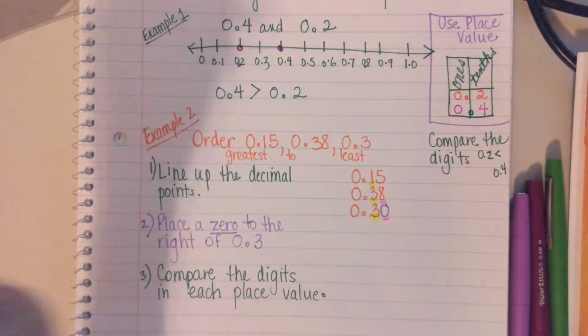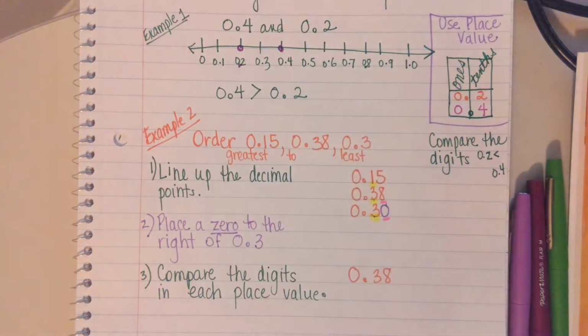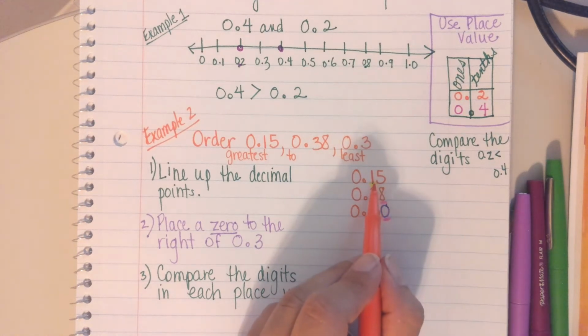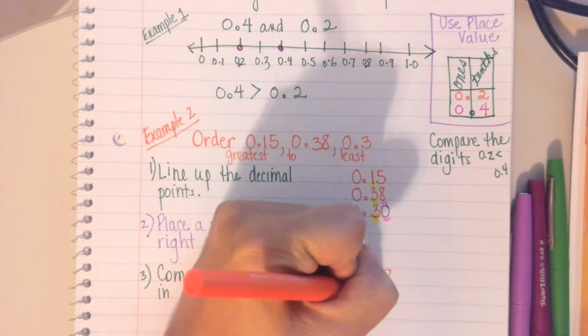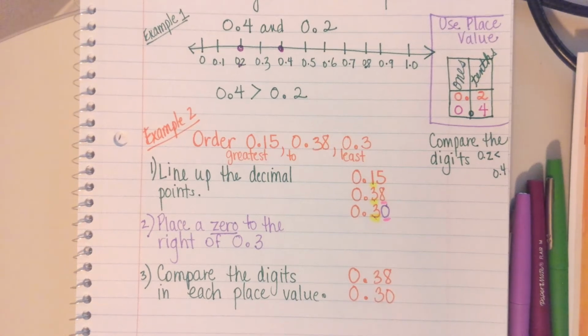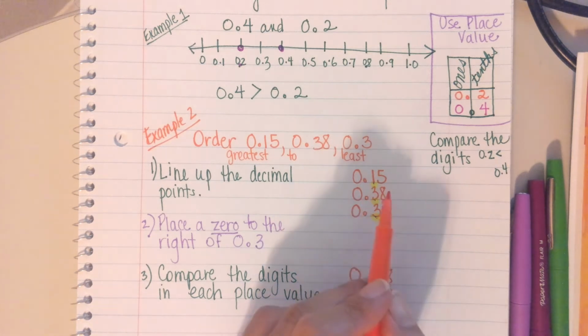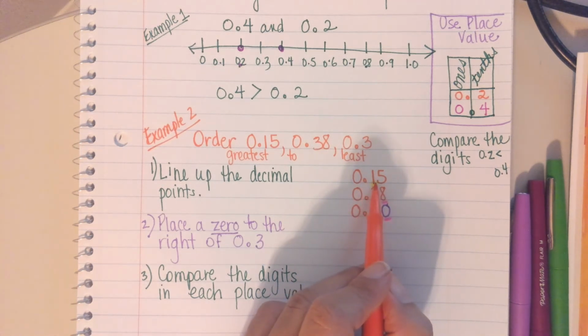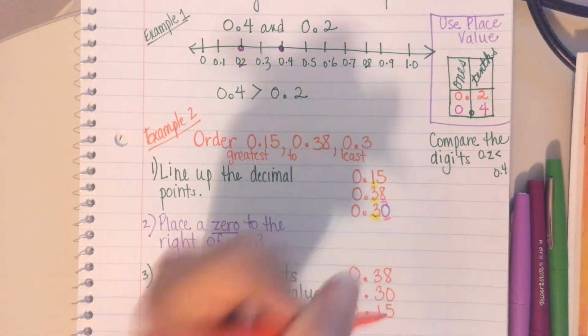And the greatest number is 38 hundredths. Since in the tenths place we have 1 and we have 3, our next number is 30 hundredths or 3/10. You can choose how you want to say that. We have found our least number. It's the one where after the decimal point you have a 1, and that's 15 hundredths.